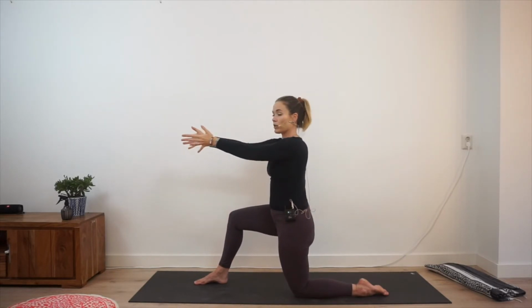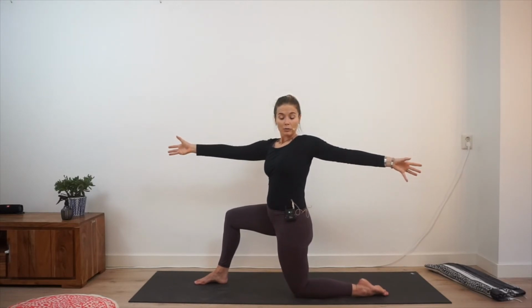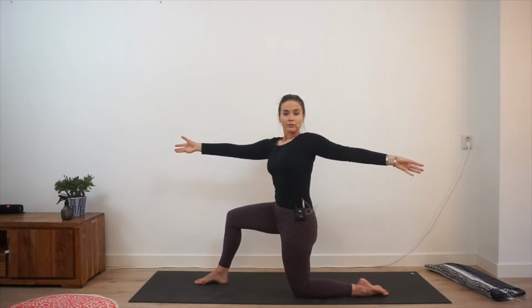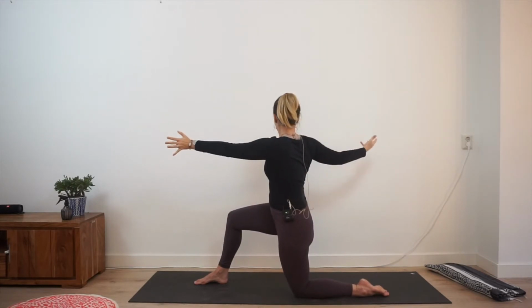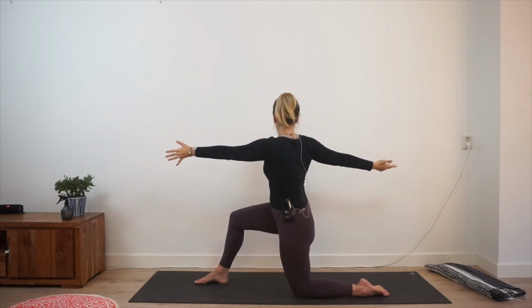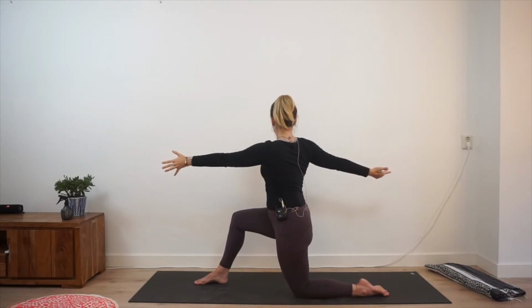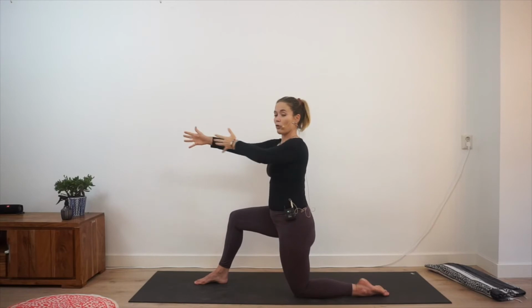Right arm's going to reach forward. Left arm's going to reach back. Good. Lengthen up through the crown of the head. Good. Keep closing the rib cage down. Nice. And one more time. Left arm forward, right arm back. Keep lengthening. And last time, right arm forward, left arm back.